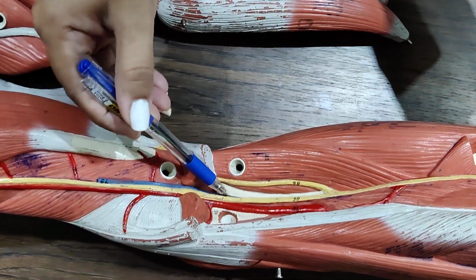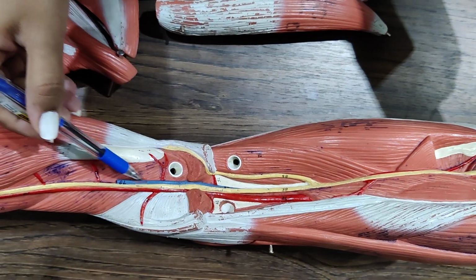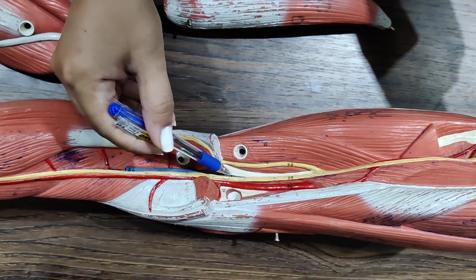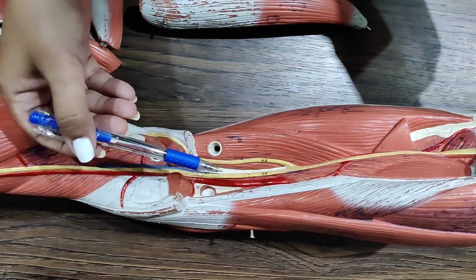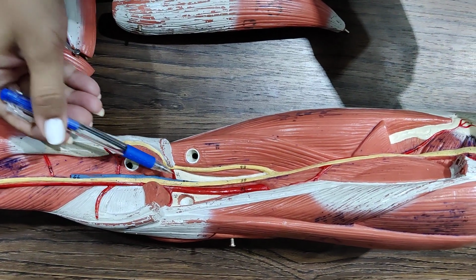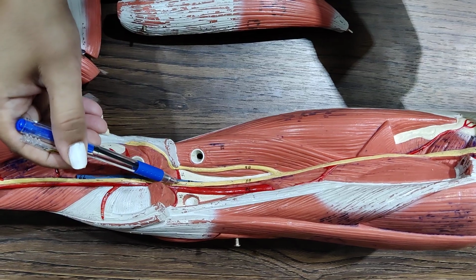Here you can see the popliteal vein in blue. And when it comes to the relationship of these three structures, the artery is the deepest, then comes the vein, and then comes the tibial nerve.